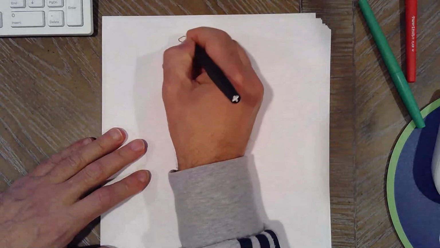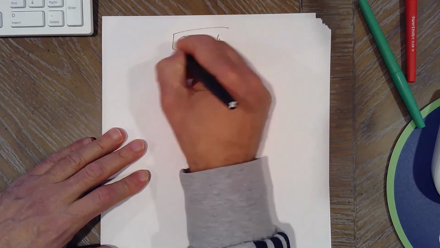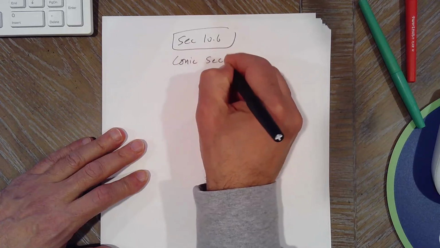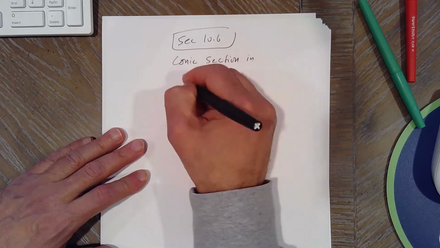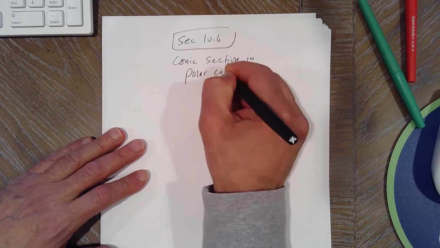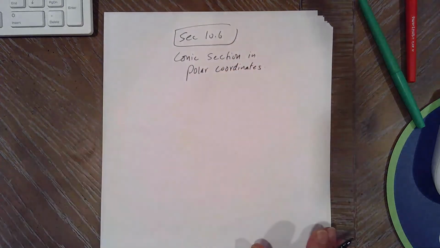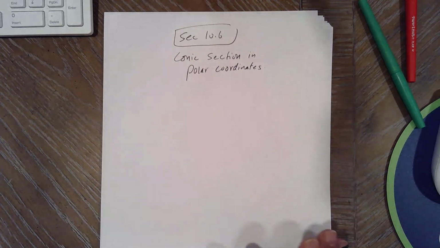Alright, today I want to go over section 10.6, which is looking at conic sections in a different way in polar coordinates. In section 10.5, we went over conic sections in rectangular systems of coordinates. Here we're going to do polar coordinates.